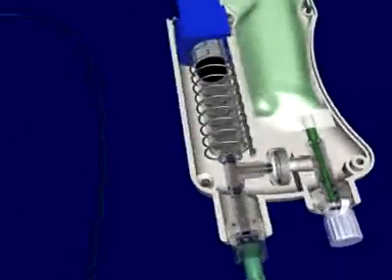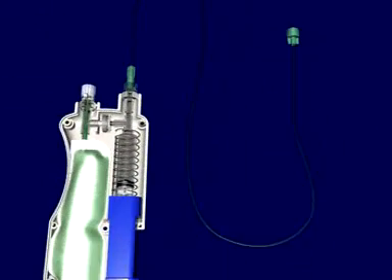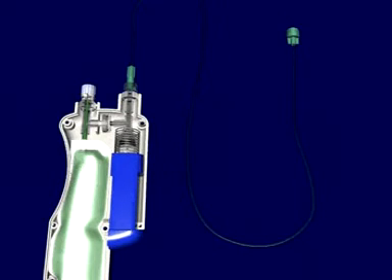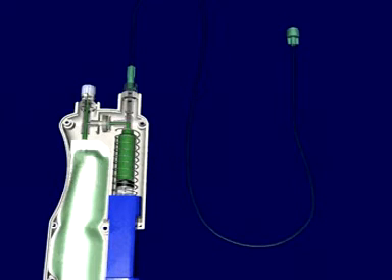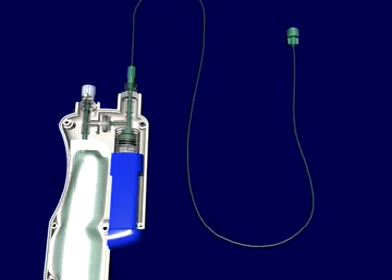To purge the unit of trapped air, first turn the PainCare upside down. At that point, depress the blue button twice. On the first depression, the spring-loaded syringe will fill with 4 cc of local anesthetic. The second depression will prime the system.